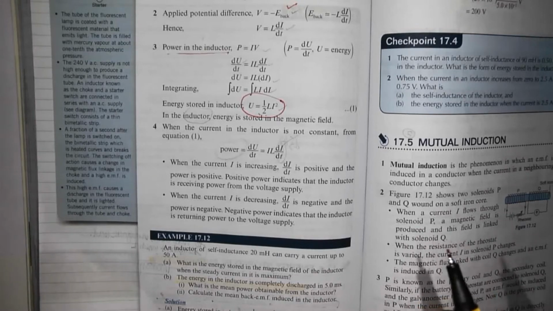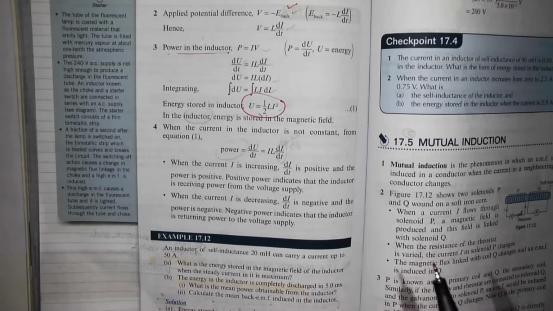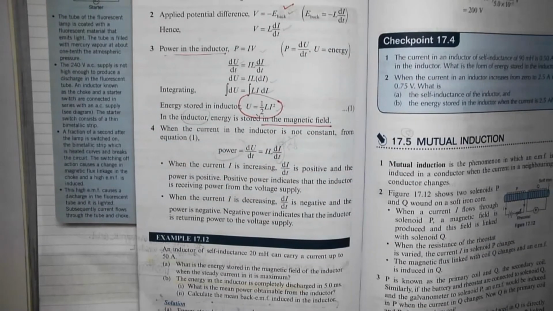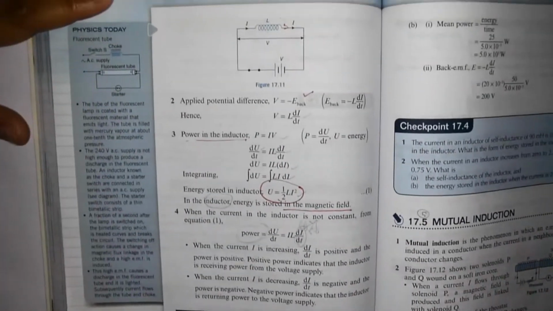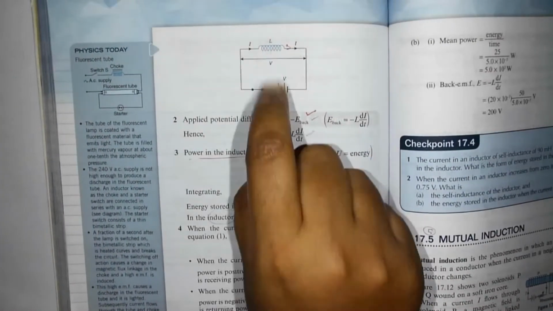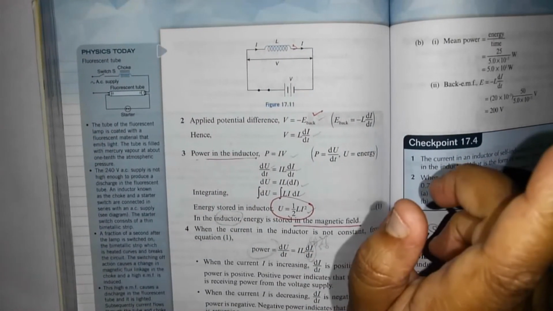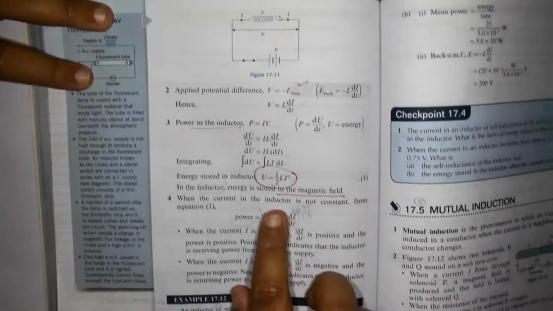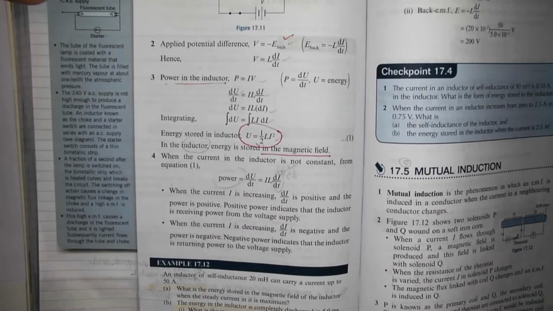Now in the inductor, you must understand the energy is stored in the magnetic field, because in the inductor, the solenoid, we have a magnetic field due to the electromagnetic induction. So due to that, energy is stored in the magnetic field.